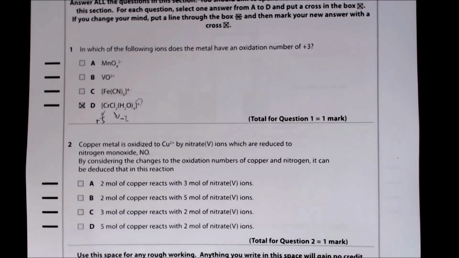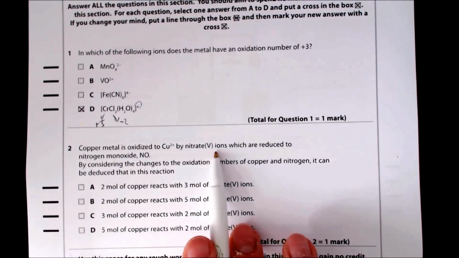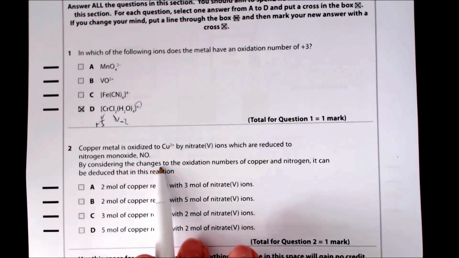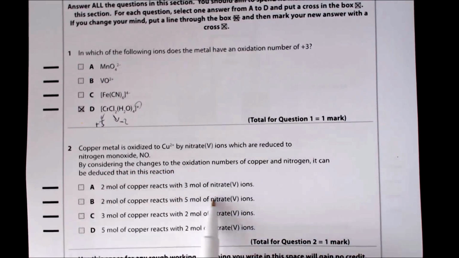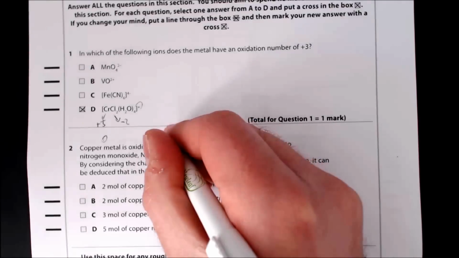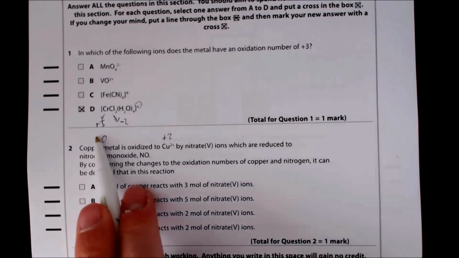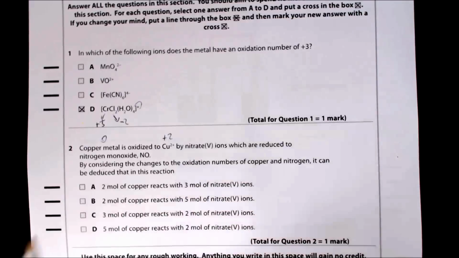Okay, and the next question says copper metal is oxidized to Cu2+ by nitrate ions, which are reduced to nitrogen monoxide. By considering the changes to the oxidation numbers of copper and nitrogen, it can be deduced that this reaction. So we need to look for 2 of these. Copper metal has an oxidation state of 0 because it's an element. This is +2, so this has been oxidized by +2, and for this to be oxidized, something has to be reduced by effectively the same value.